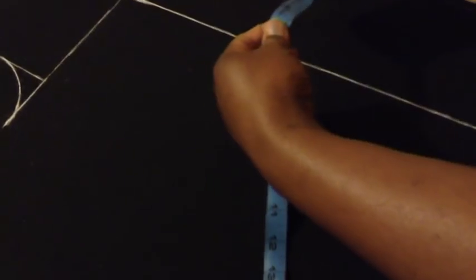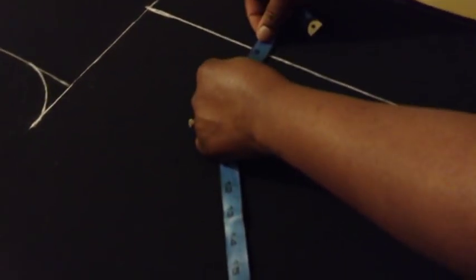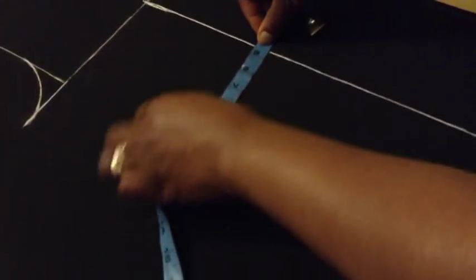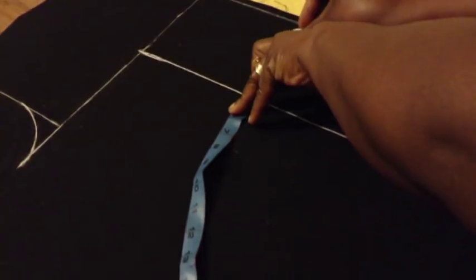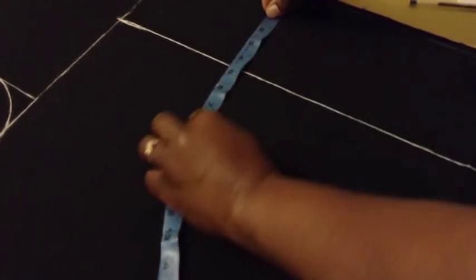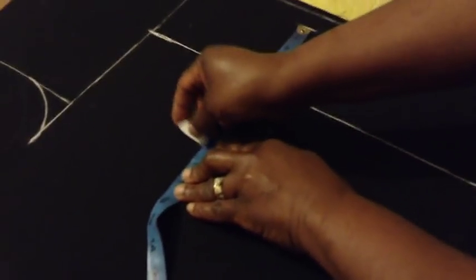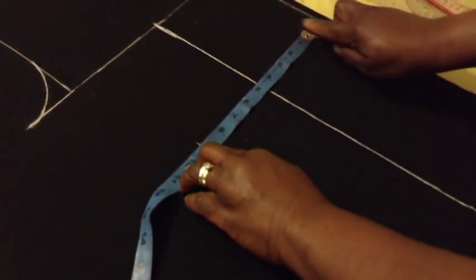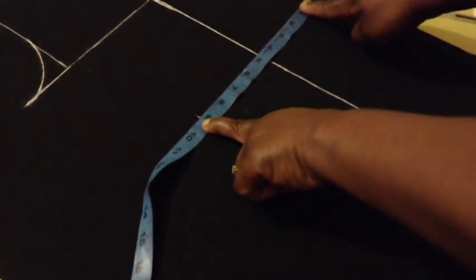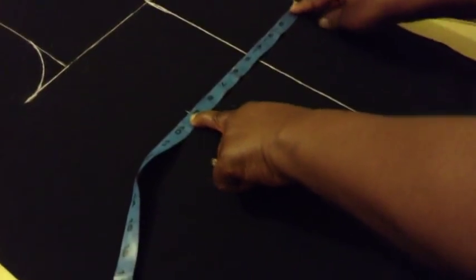Half of 9 is 4.5. I'll put 4.5 on this line. 4.5 here. So I'll mark here. I'll mark 9 here. So this is 9 inches, which is half of 18 because this is on fold. This is 9 inches.